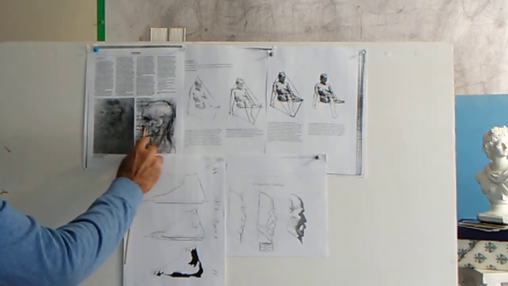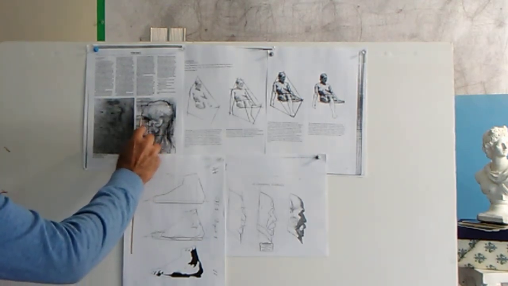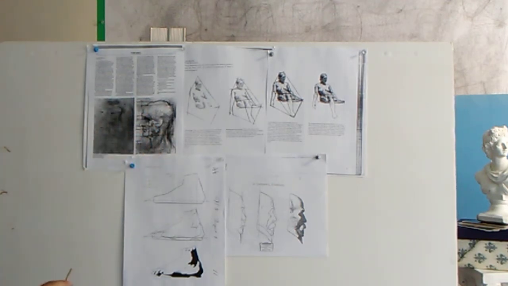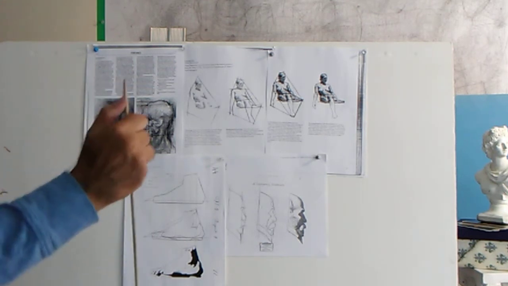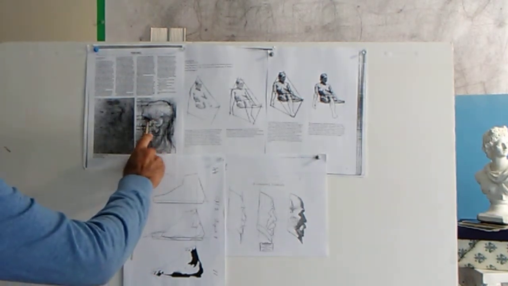And he's using what we call comparative measurements. So he's comparing chin to base of nose to brow, brow to there. It'll be the same that we're going to be doing in a moment with an object. I'll be comparing one part to the next part to the next part, and you'll be doing the same. So that's called comparative measurements.